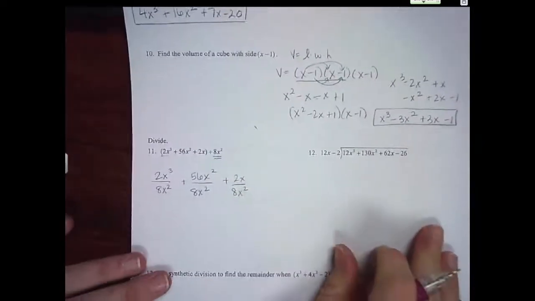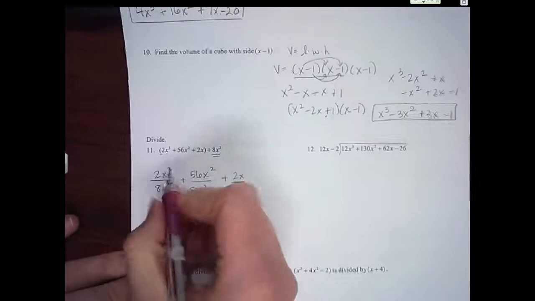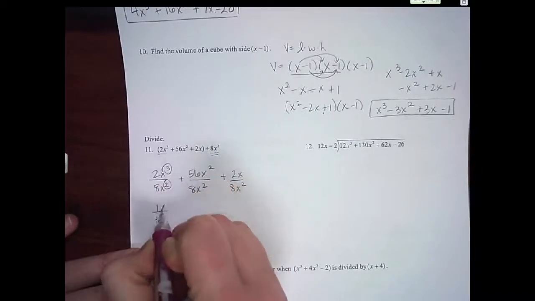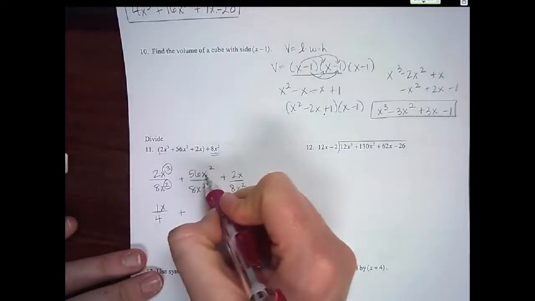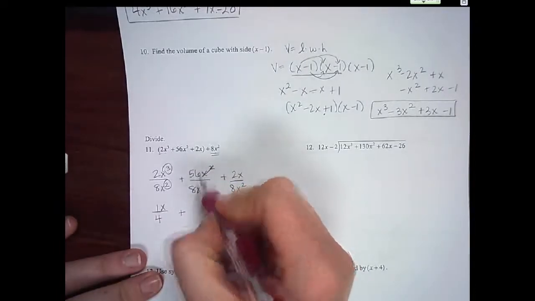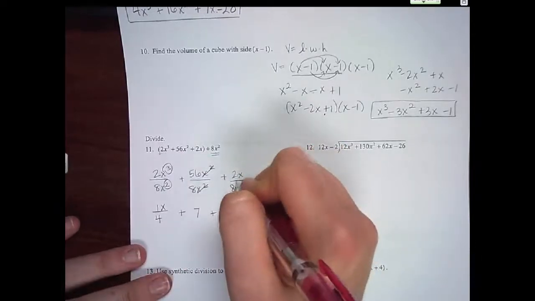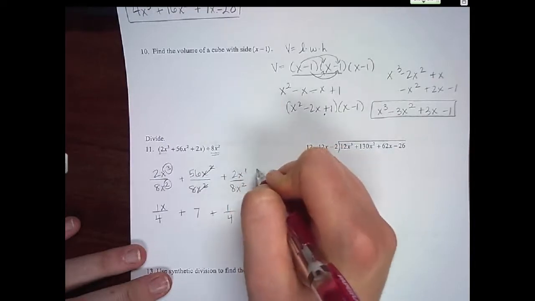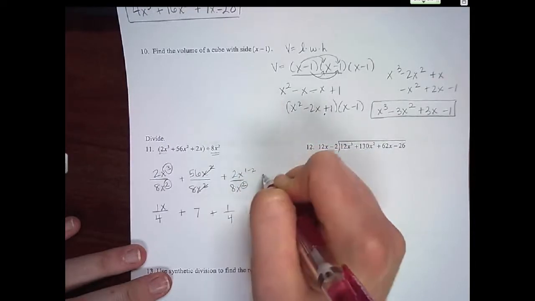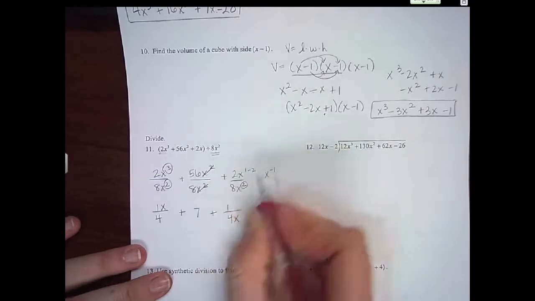And now let's simplify. 2 over 8 is 1/4. Subtract exponents here. 3 minus 2 is 1, and that just stays on top. Plus, these x squareds go away. 56 divided by 8 is 7. Plus, 2 over 8 reduces to 1/4. I have x to the 1 minus 2. That gives me x to the negative 1. Because it's negative, I have to move it to the bottom to make it positive.